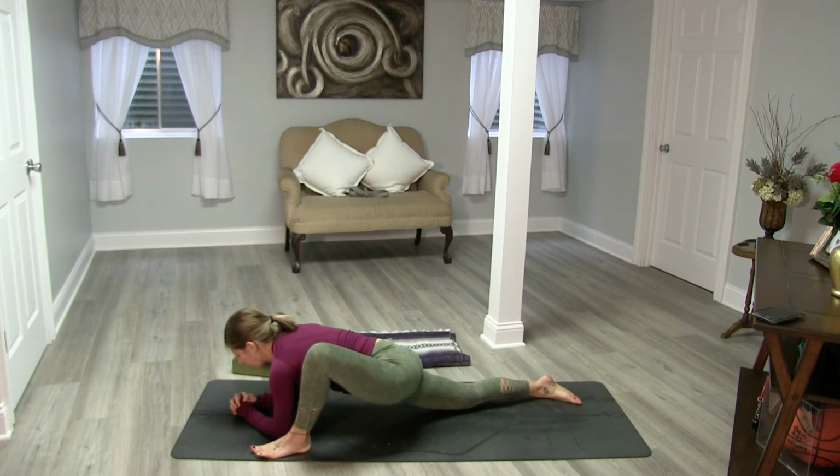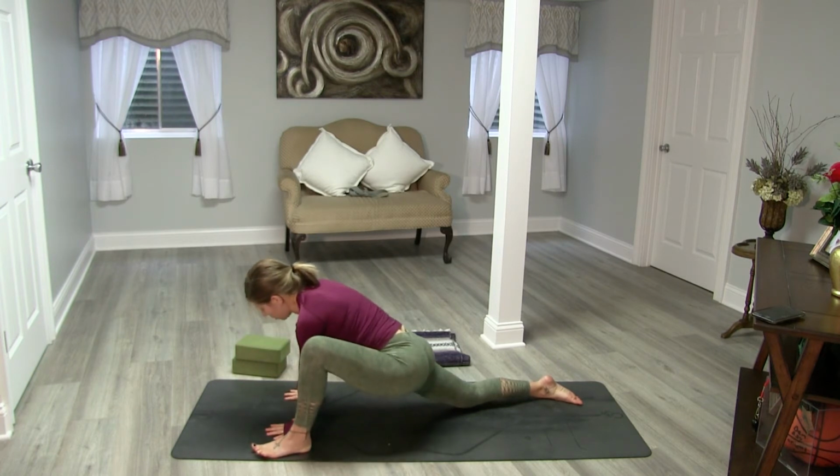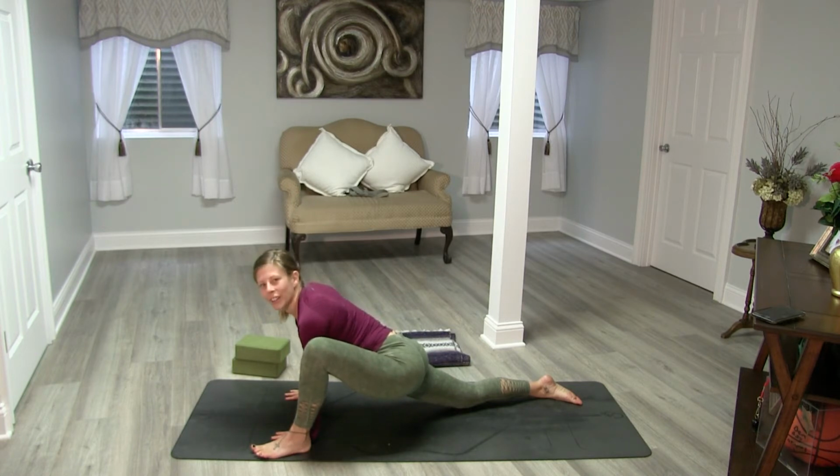And just remember, you do not need to come down onto the forearms. You can stay up on the hands like this. Not a problem at all. This is a practice of, again, honoring the body, loving on the body, changing those patterns from constantly punishing and berating our bodies to loving and really honoring and listening to what they need.